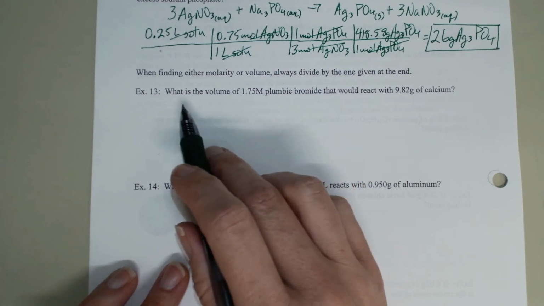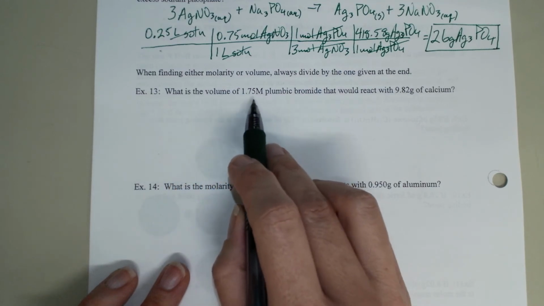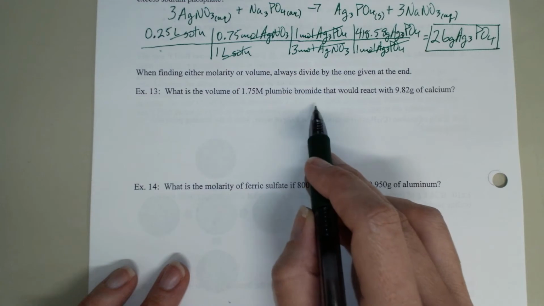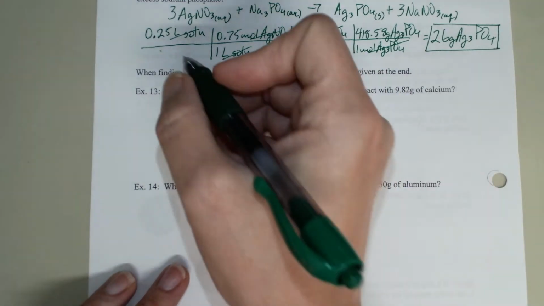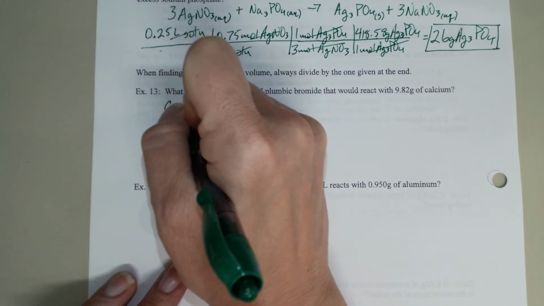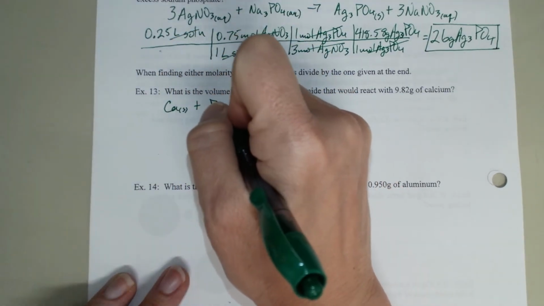Okay, now I'm looking for volume. Oh wait, what is the volume of this concentration of plumbic bromide that would react with 9.82 grams of calcium? So I still have to do a balanced chemical reaction. So I have calcium, which is a solid at room temp, reacting with plumbic bromide.